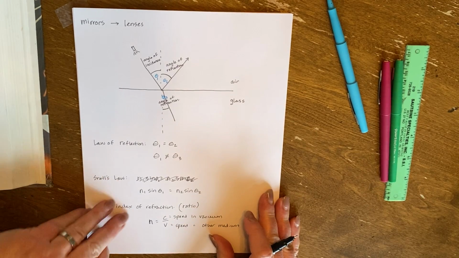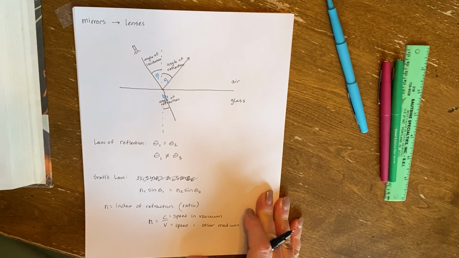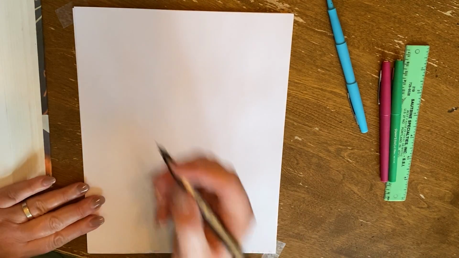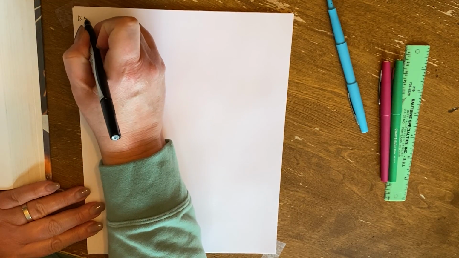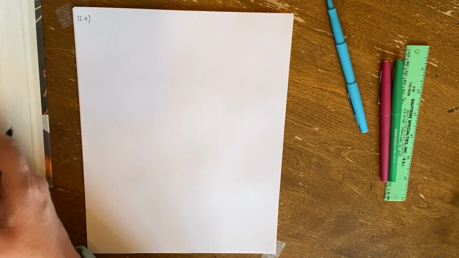So let's look at some problems that use this index of refraction. Actually, we're going to look at a couple of them. Let's start with 12.4. I know you've done this in your homework, but this is just going to be a review to bring you back up to speed and talk through how we do the problem in case you had any questions. I'm on page 405 in the book.